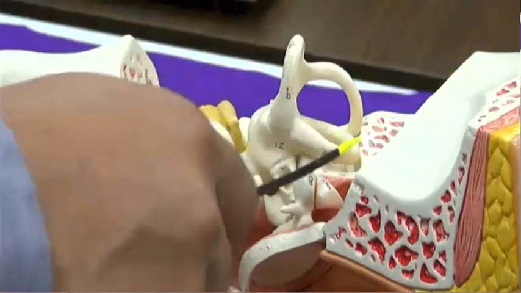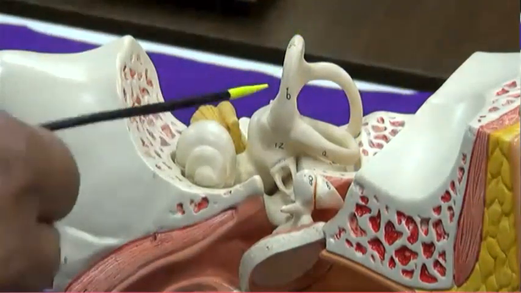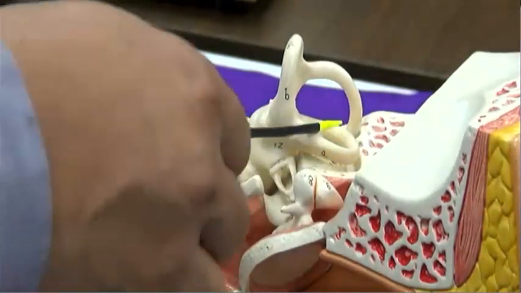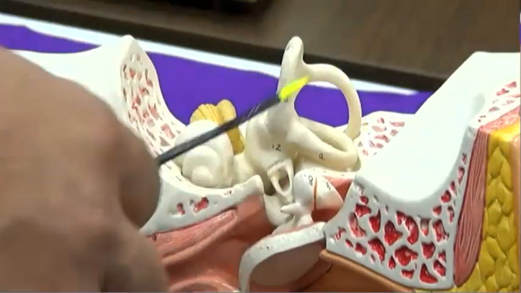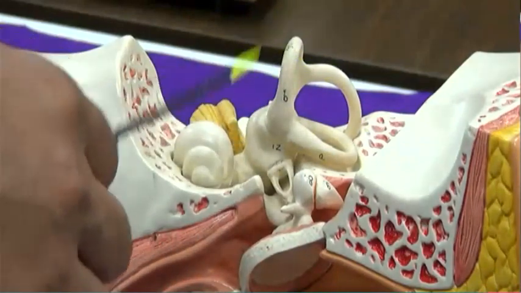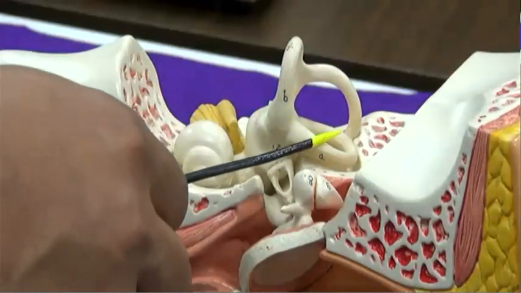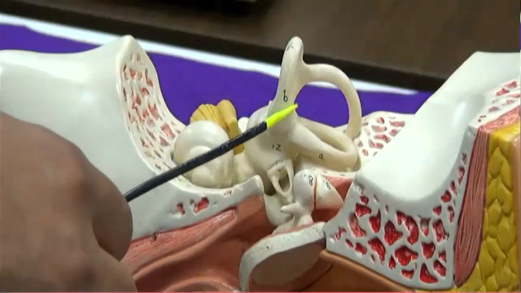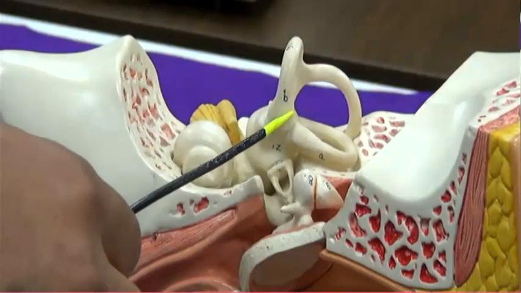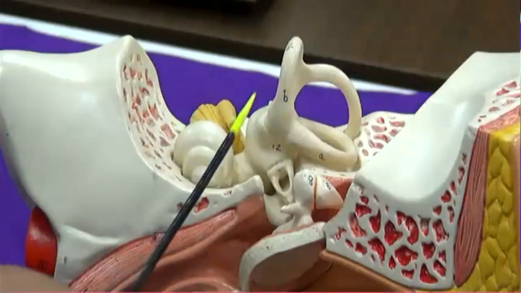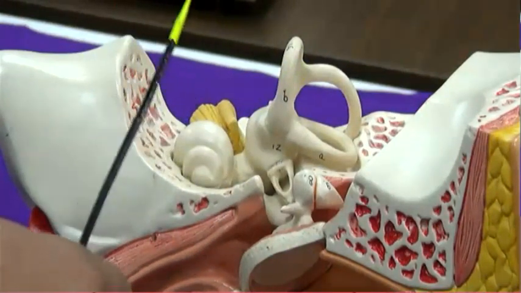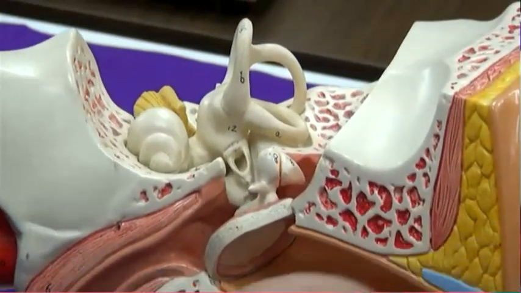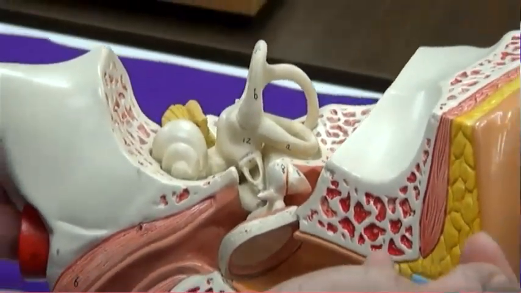The canals are the bony labyrinth structure, and inside the canal you have the semicircular ducts. Okay, how to identify the semicircular canals? You have to orientate yourself to the side of the ear that you are looking at. Since this model is the left ear, the left ear.